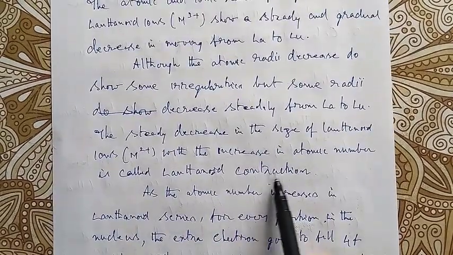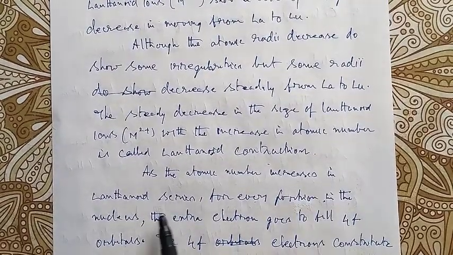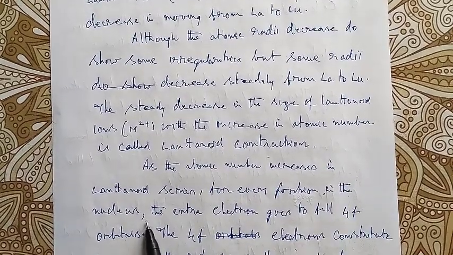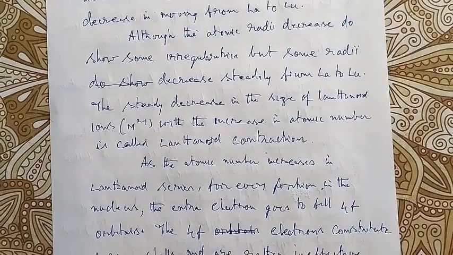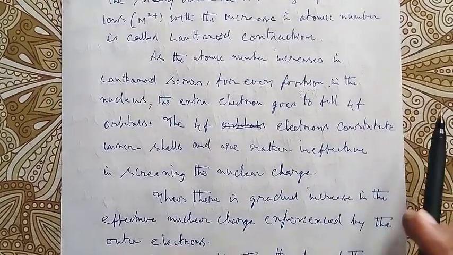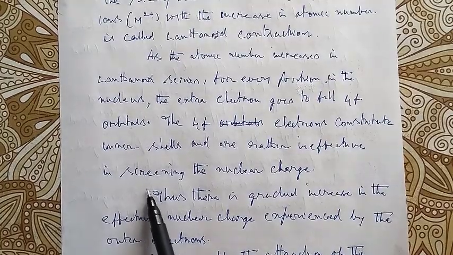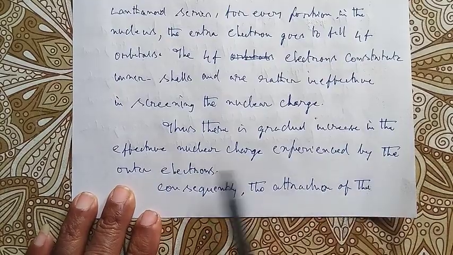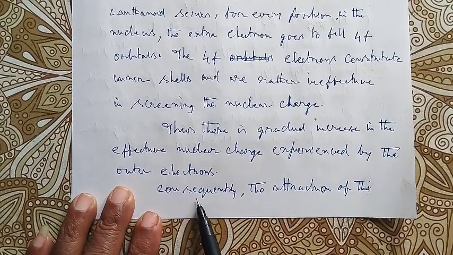is called lanthanoid contraction. As the atomic number increases in the lanthanide series, for every proton in the nucleus, the extra electron goes to fill 4f orbitals. The 4f electrons constitute inner shells and are rather ineffective in screening the nuclear charge. Thus, there is a gradual increase in the effective nuclear charge experienced by the outer electrons.